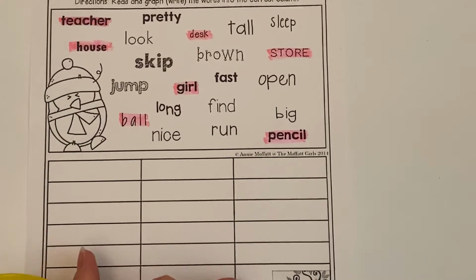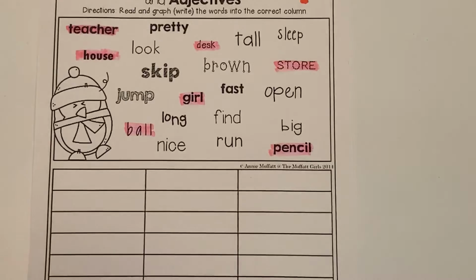Now remember, verbs are action words. They tell what someone is doing. Usually you think of an action word as somebody that is moving. Okay, so like if you saw somebody running down the street or jumping rope, running and jumping would be the verb, the action word. They're doing something.